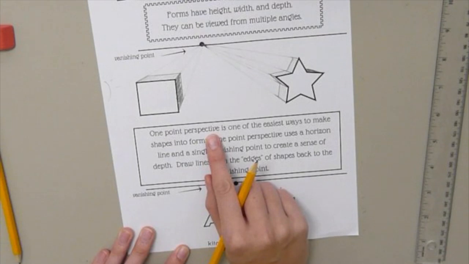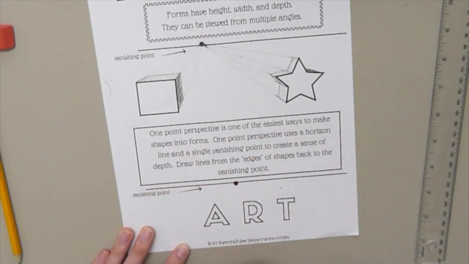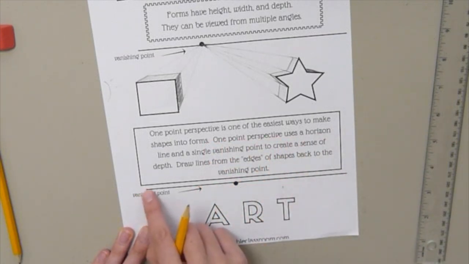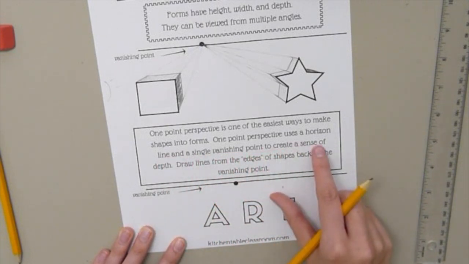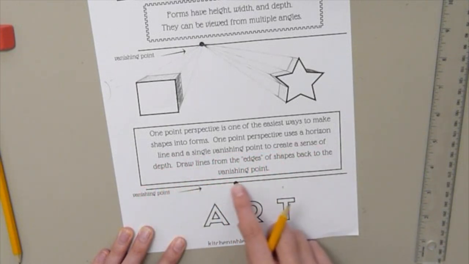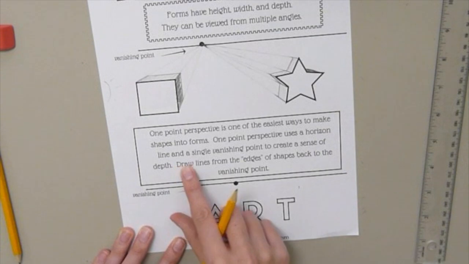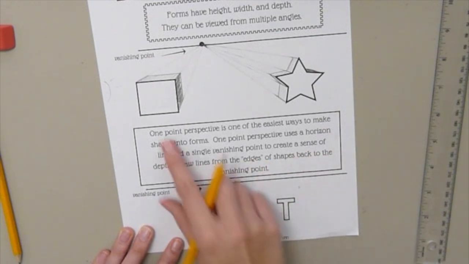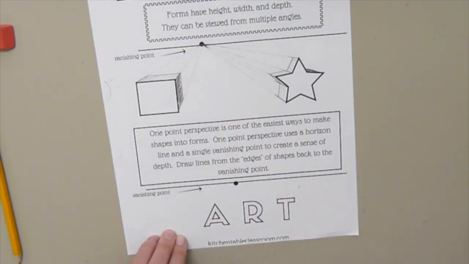So 1-point perspective is one of the easiest ways to make shapes into forms. 1-point perspective uses a horizon line, this line right here, and a single vanishing point to create a sense of depth. So here we have our horizon line and our vanishing point. The vanishing point is always on the horizon line. Draw lines from the edges of shapes back to the vanishing point. So we did that up here, but we're now going to do it with letters. So here we go.